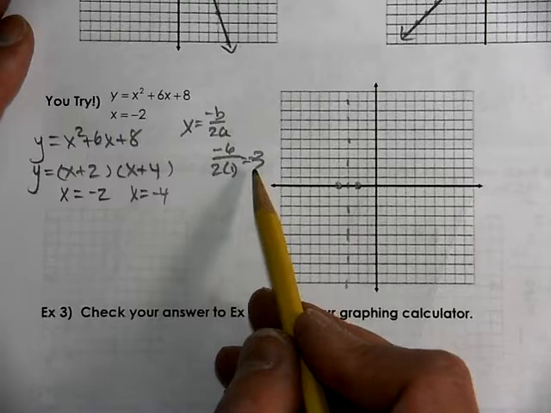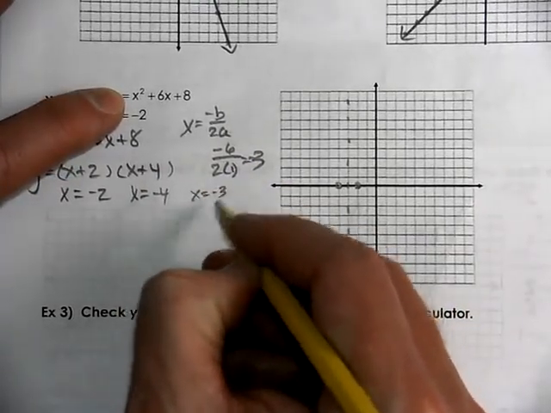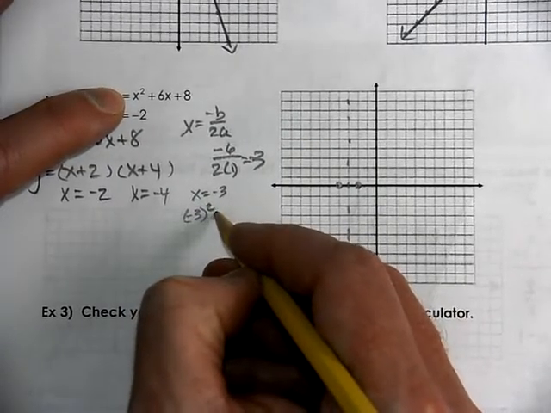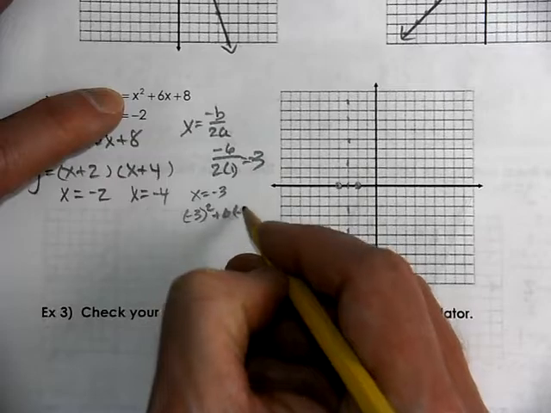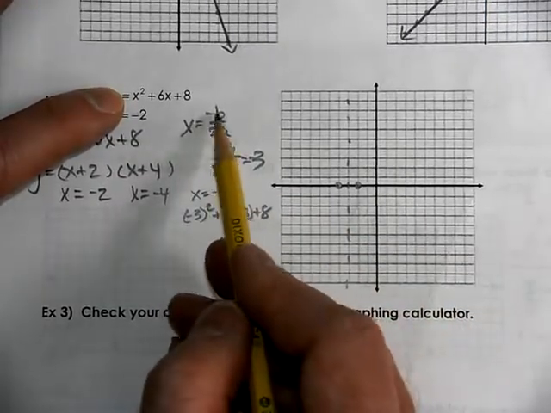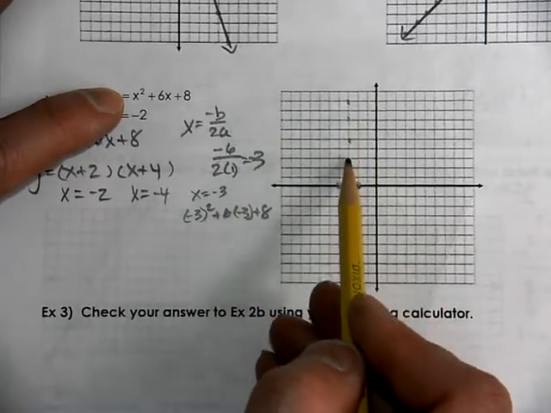So now we're going to plug our -3 back into our equation. What is -b over 2a from? When we calculated our -b over 2a, we got the value of -3, which was our line of symmetry.